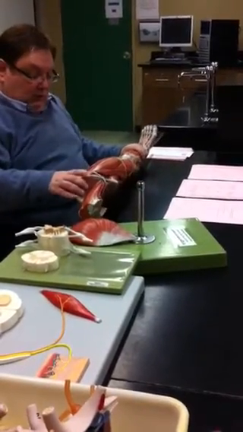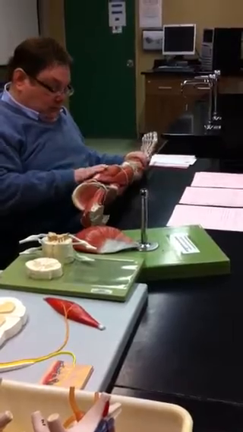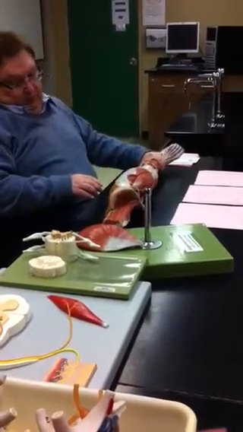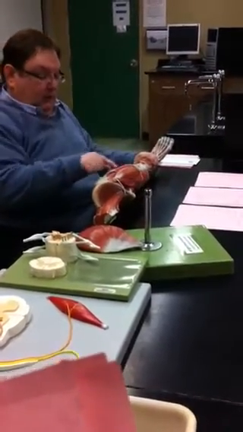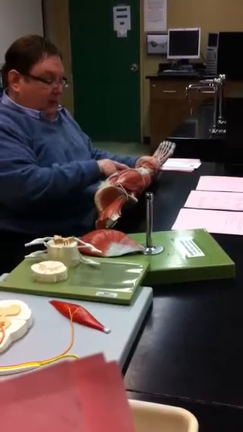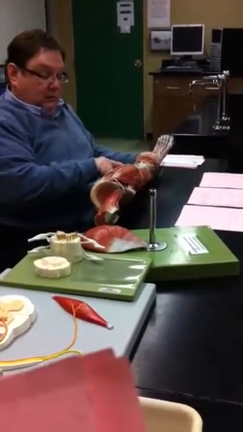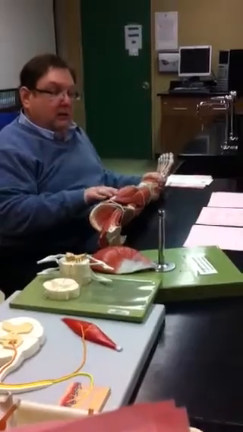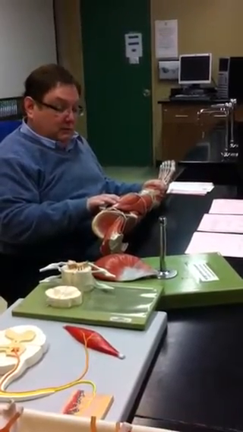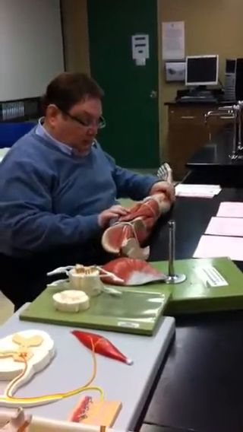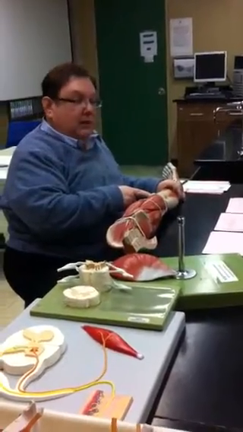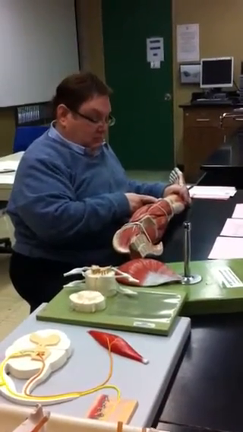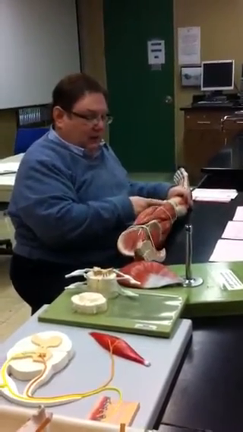And then if you go into the muscles over here, you'd have this one here, which is vastus lateralis. This one here is rectus femoris. Vastus medialis.